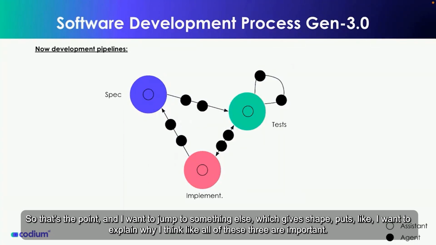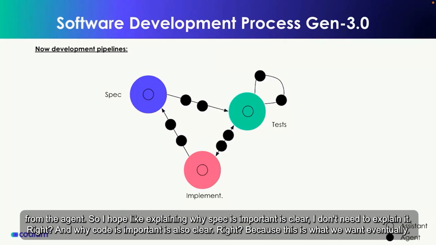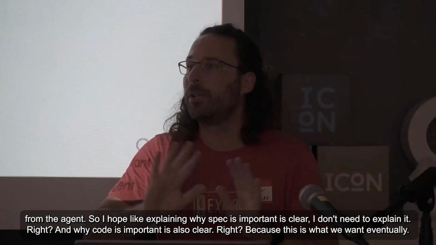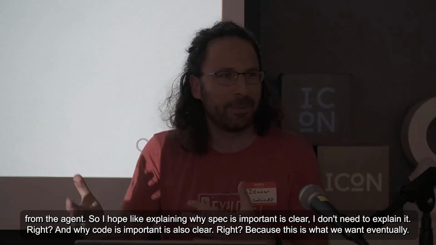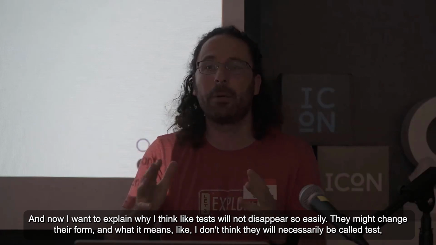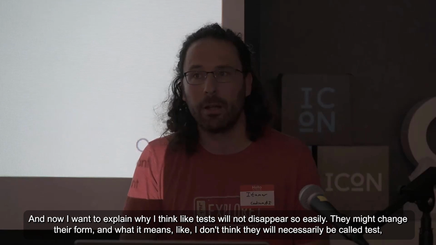I want to explain why I think all three of these are important. I hope it's clear why we think spec is important, and it's part of what you asked before, David: a spec is one of the places where a human can ask what they want from the agent. I don't need to explain that, right? And why code is important is also clear, because this is what we want eventually. Now I want to explain why I think tests will not disappear so easily. They might change their form and what they mean.